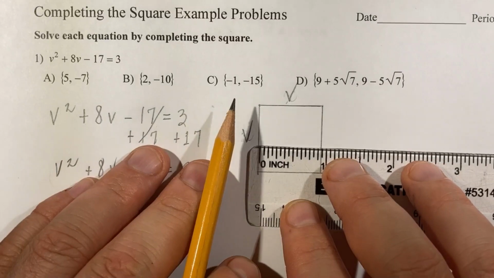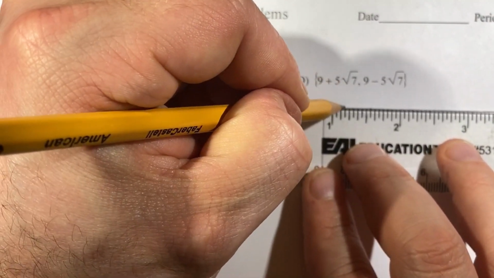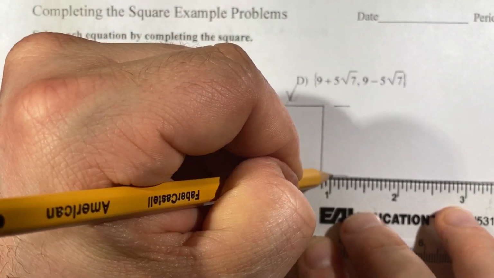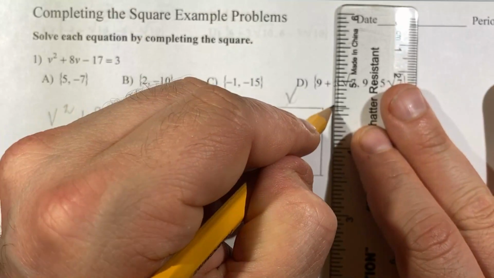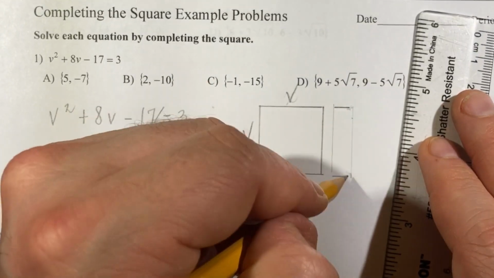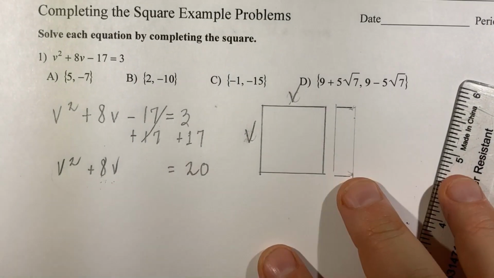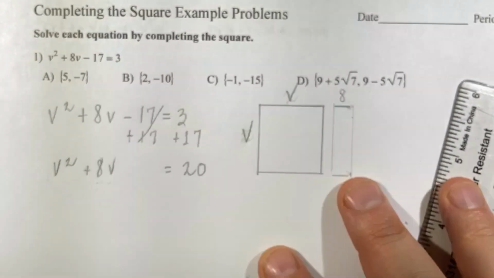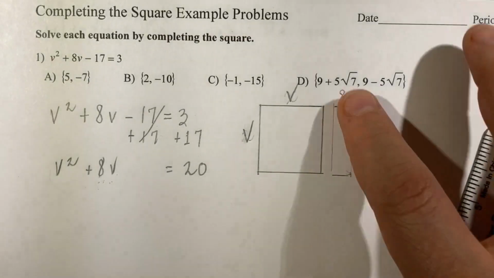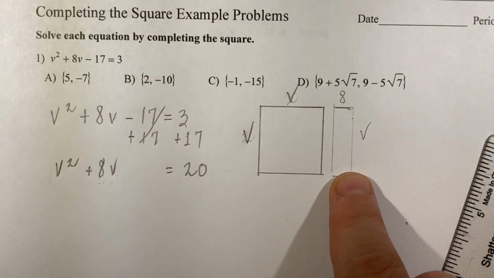Okay, so then we've got this other little rectangle piece, and that's always kind of sitting out here. And right now, before we erase, this has a width of 8, okay, and a length of v. And so if you were to multiply 8 times v, you'd have 8v. And so that's v squared plus 8v.